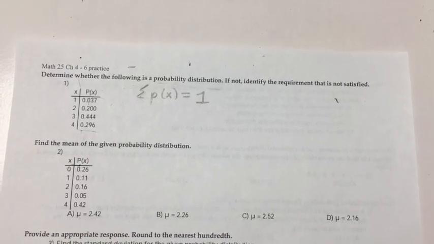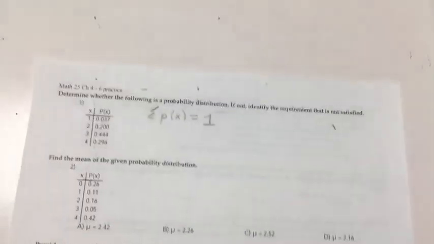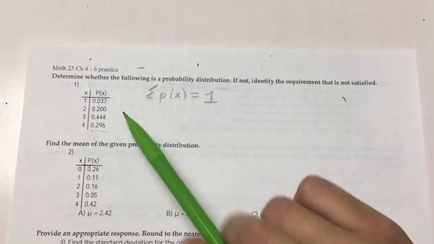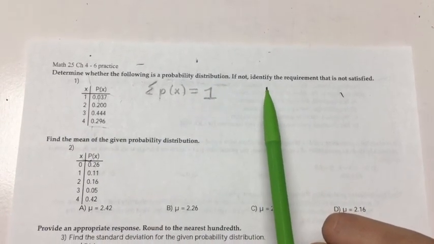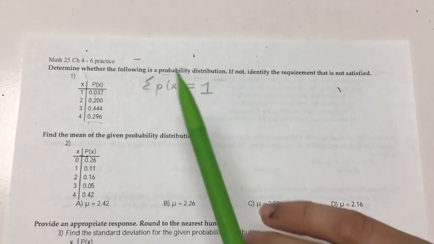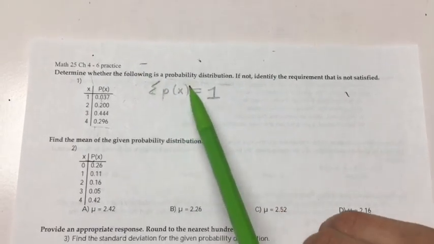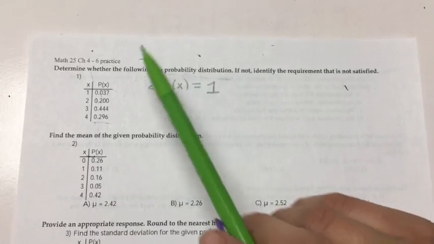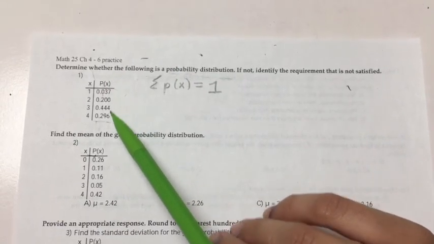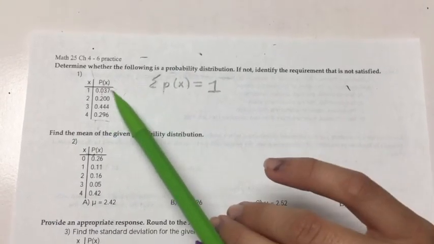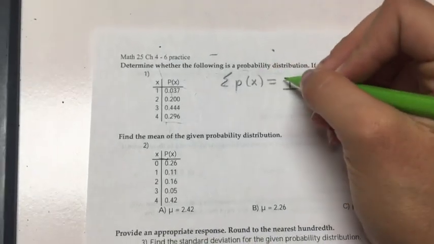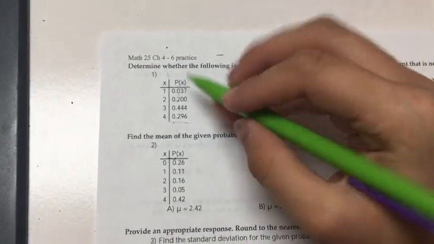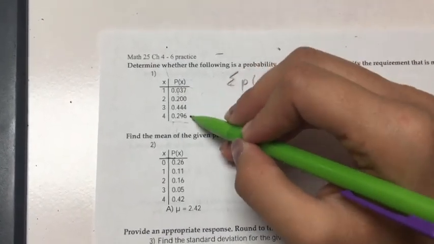Okay, so number one is telling you to determine whether the following, which is this chart right here, is a probability distribution, and if it isn't, then to identify the requirement that it isn't meeting for a probability distribution. So in order for a probability distribution to work, all of your P of x's, which are your probabilities, have to sum to 1. So this is what this means right here.